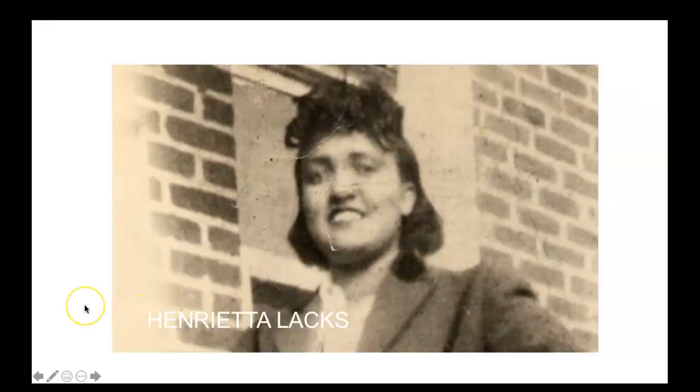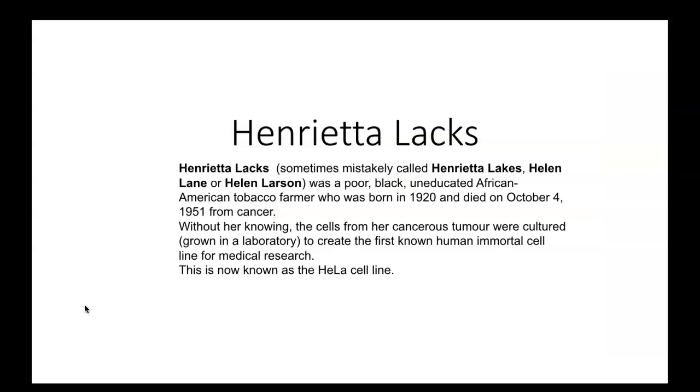And so this leads me into our next topic, which is Henrietta Lacks. Sometimes mistakenly called Henrietta Lakes, Helen Lane, or Helen Larson. I've never heard her mistakenly called those names before, but I think that has actually happened. She was an African American tobacco farmer born in 1920, and she died on October 4th of 1951 from cancer, and it was cervical cancer. Cervical cancer is what women get checked for.